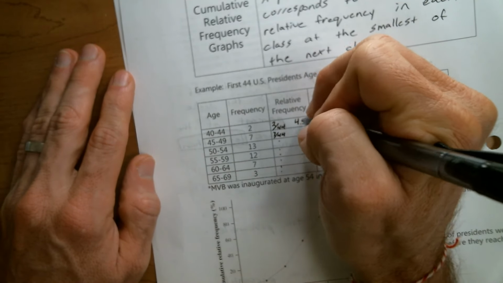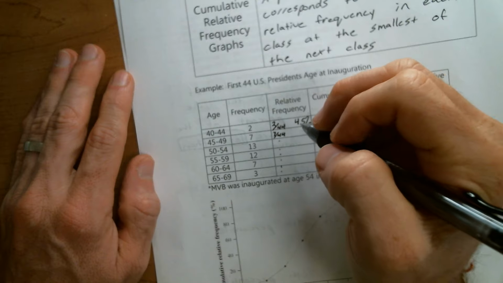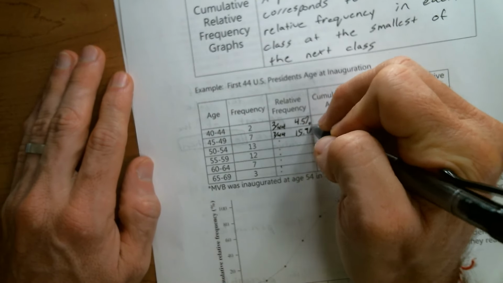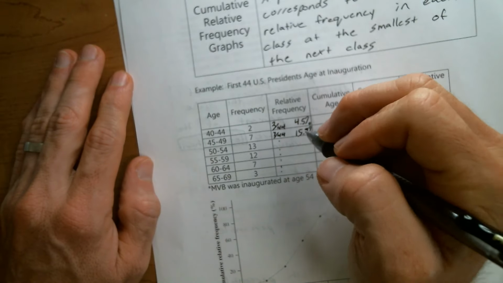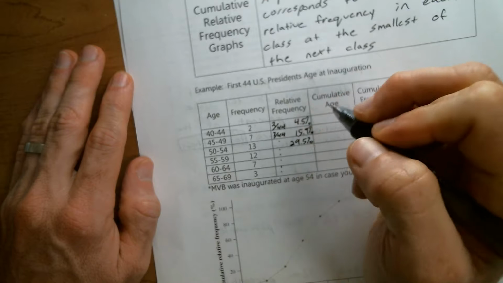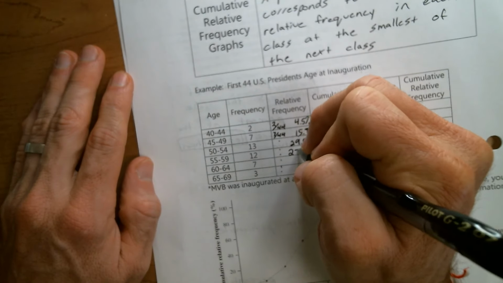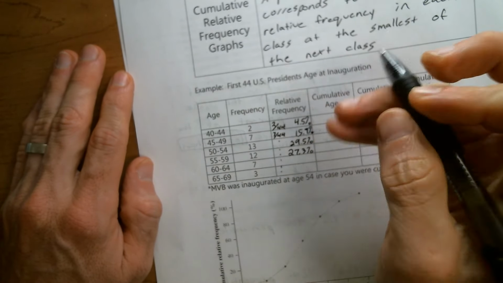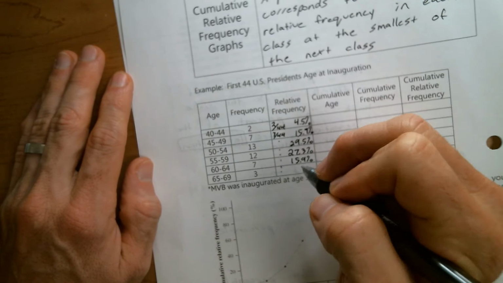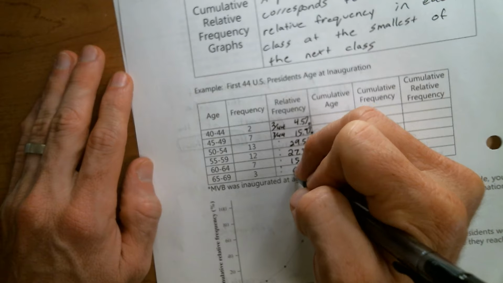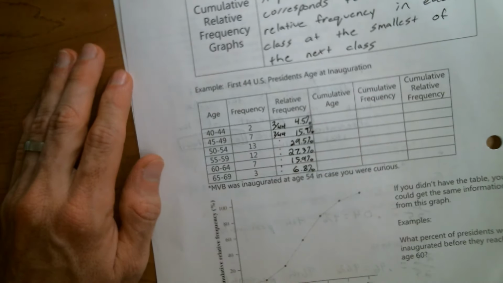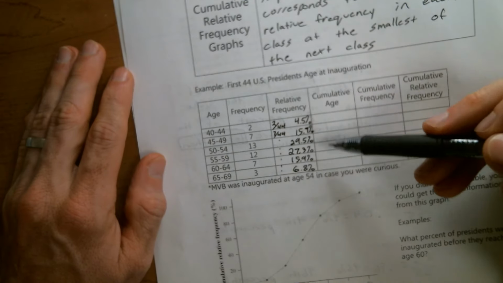I'm not going to write these all down, but each one is a percentage. The first one would be 4.5%. The second one would be 15.9%. The next one would be 29.5%, 27.3%, 15.9%, and 6.8%. Okay, so these are the percentages for each of those.